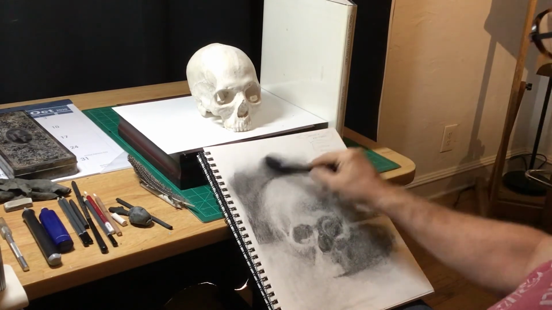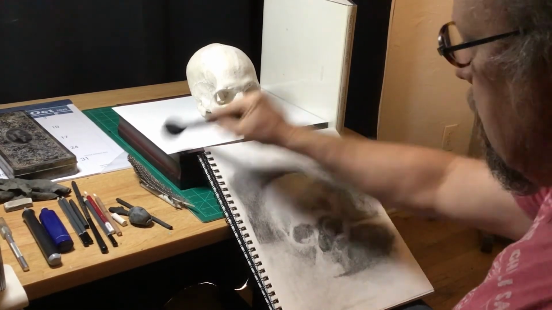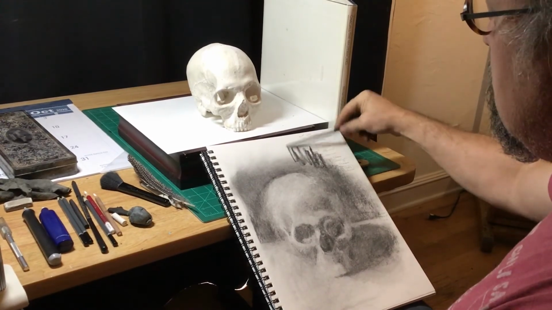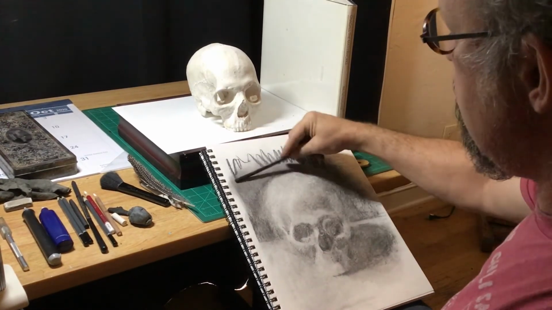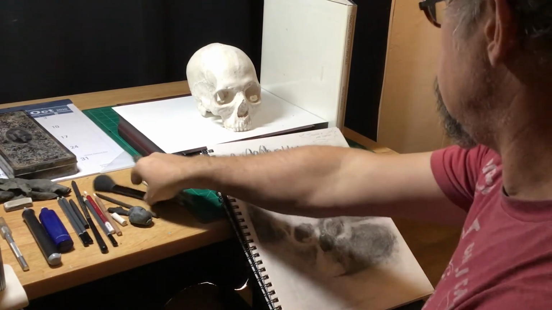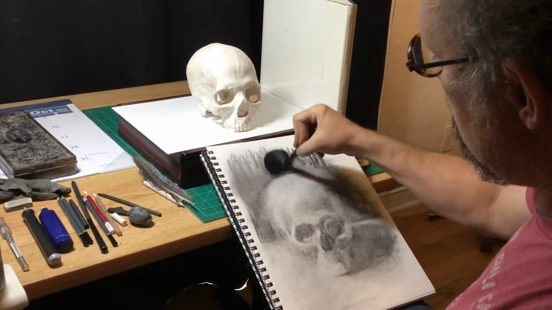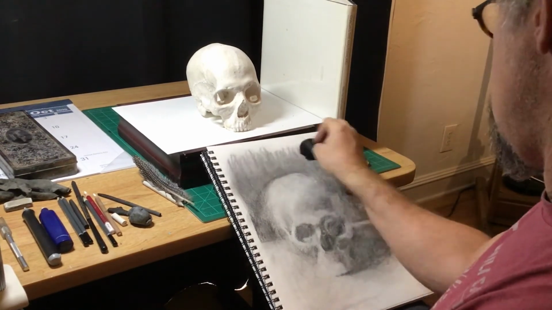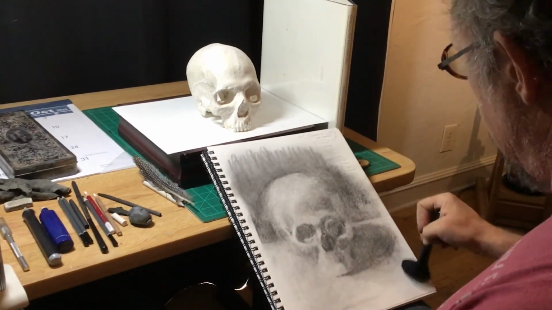Voila. Get some light. Darken that up here. That's too distracting. That's better.